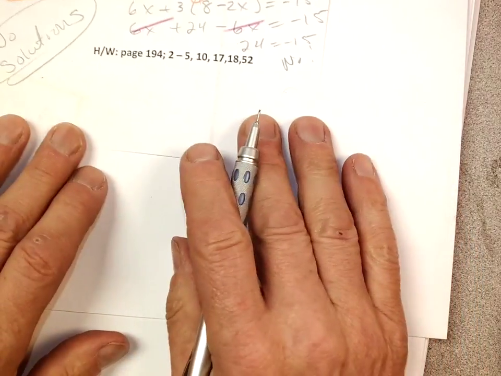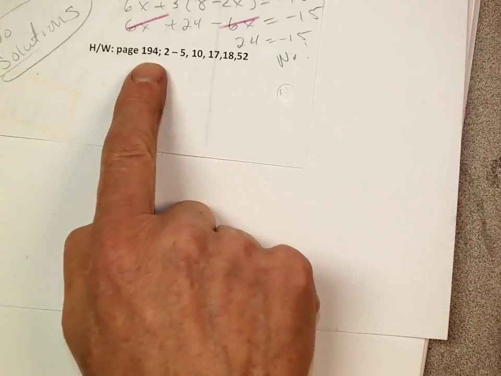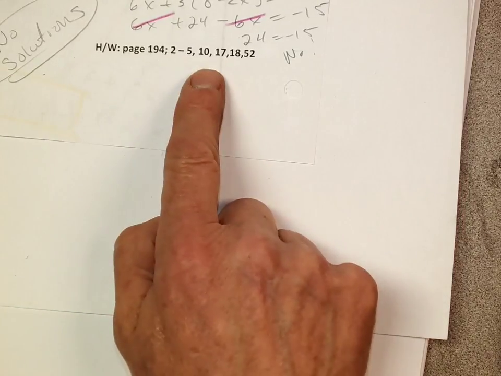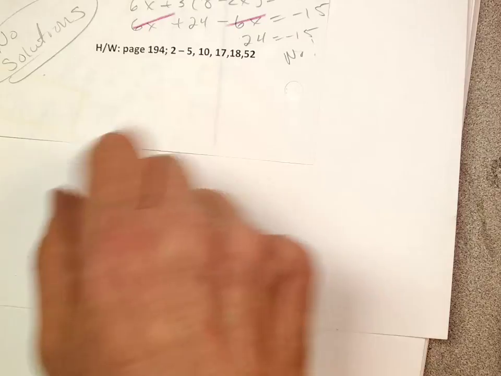Easy? Okay, page 194, 2 through 5, 10, 17, 18, and 52.